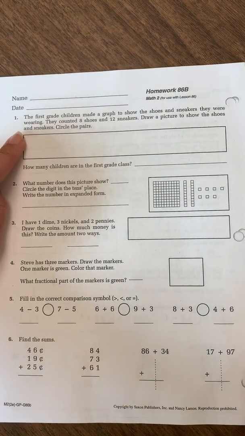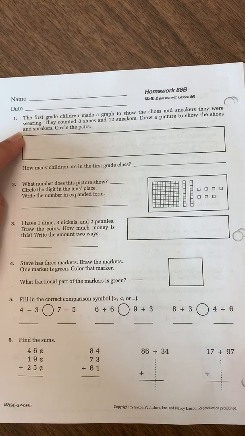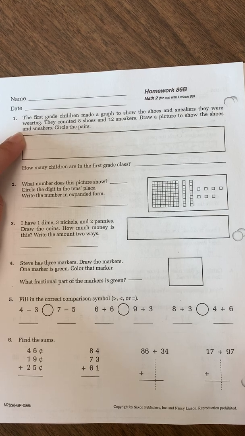Number 1. The first grade children made a graph to show the shoes and sneakers they were wearing. They counted 8 shoes and 12 sneakers.